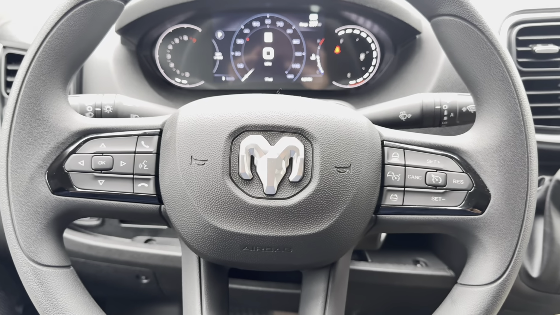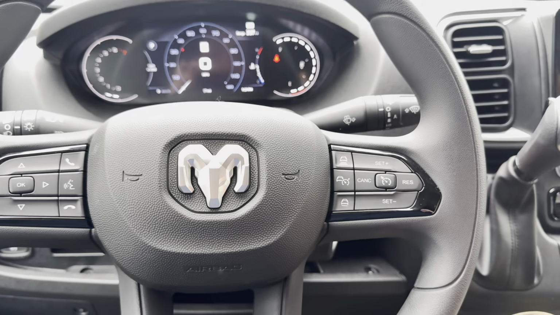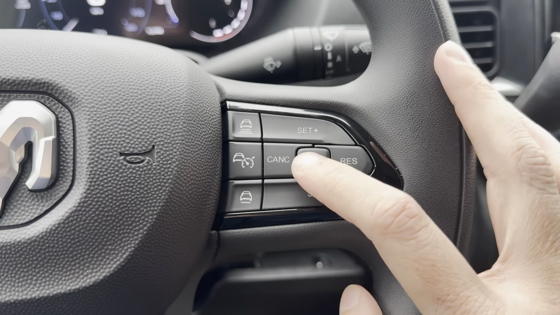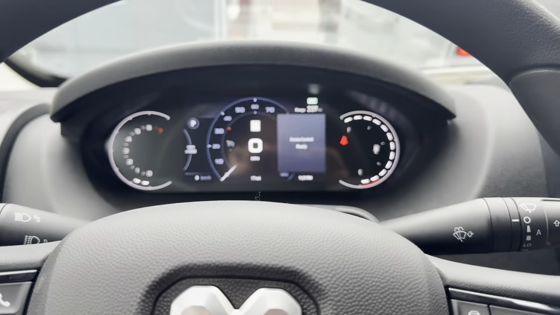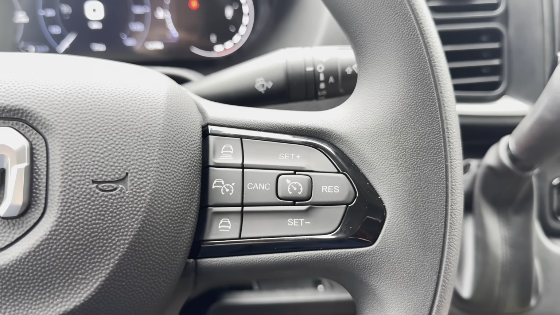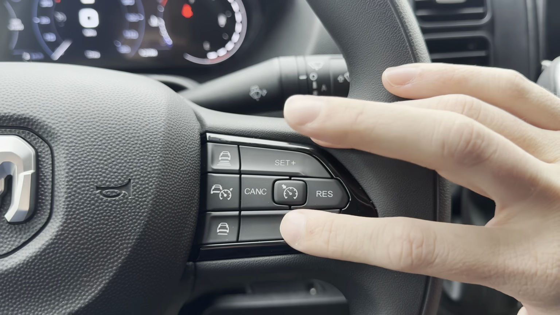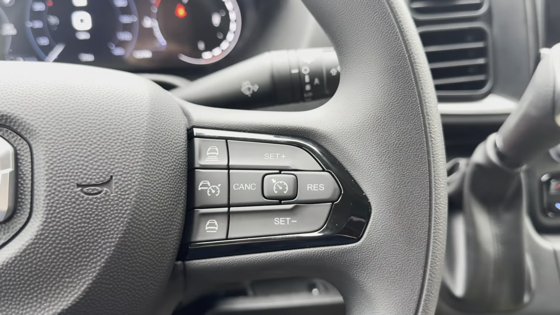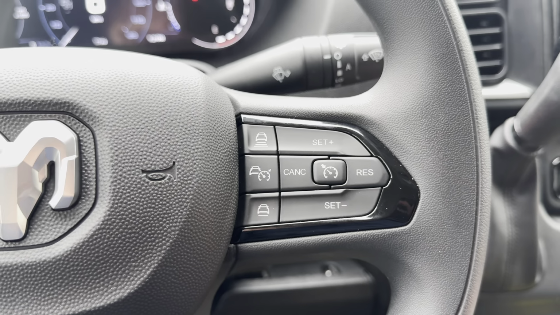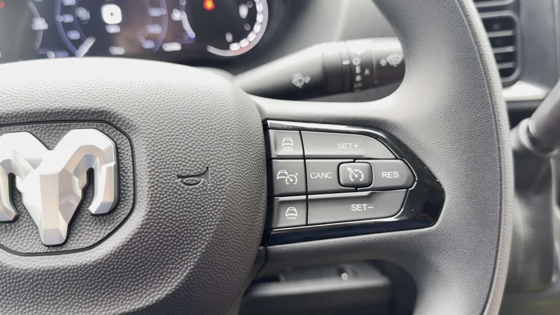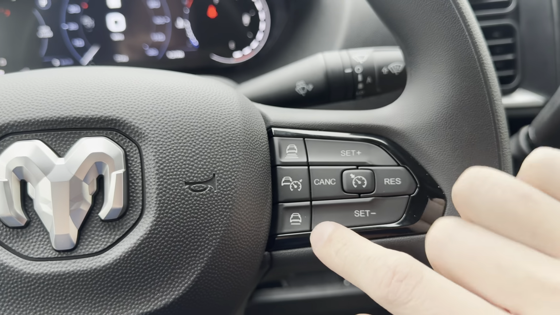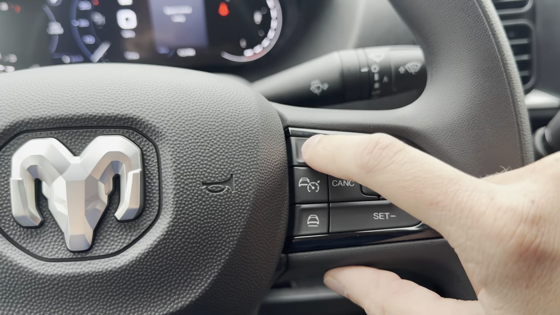Now onto your steering wheel controls. Your cruise control settings are on the right here. You turn on your cruise control, you'll know it's ready when it shows up here. Just like every other cruise control, you have your set here, higher or lower in speed, resume, and cancel. But this vehicle is also equipped with adaptive cruise control, which means you can set the distance of the car in front of you and change that distance using these two buttons here. This is less distance, this is more distance.